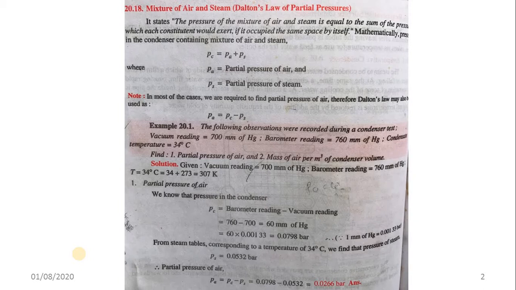So the most important parameter while solving the numerical in case of the steam condenser, or you can say it as the most important formula, is based on that Dalton's law of partial pressure. So you must have to know what is exactly that Dalton's law of partial pressure. So it states that the pressure of the mixture of air and steam is equal to the sum of pressure which each constituent would exert if it occupied the same space by itself.